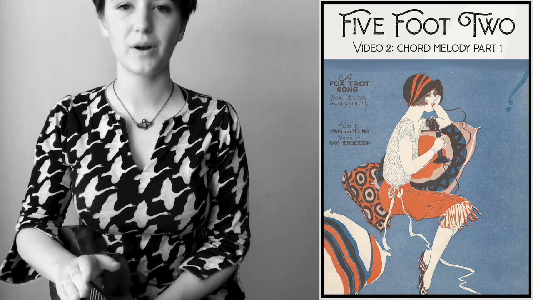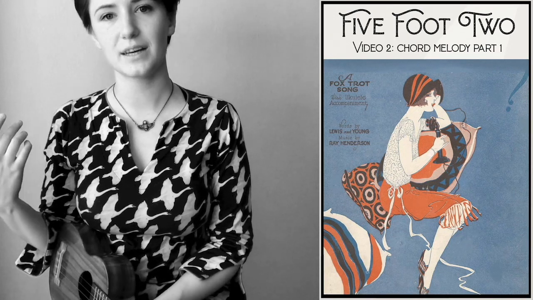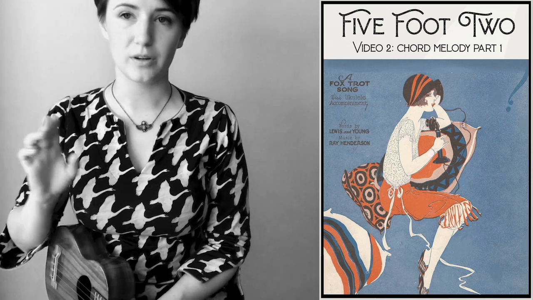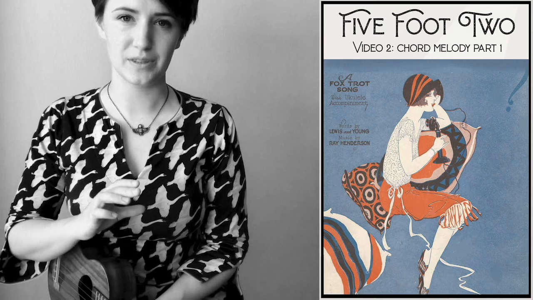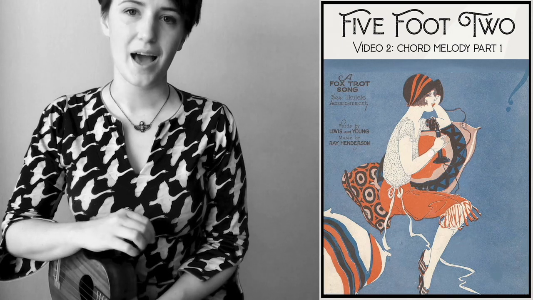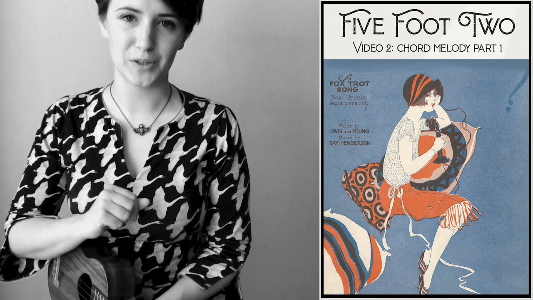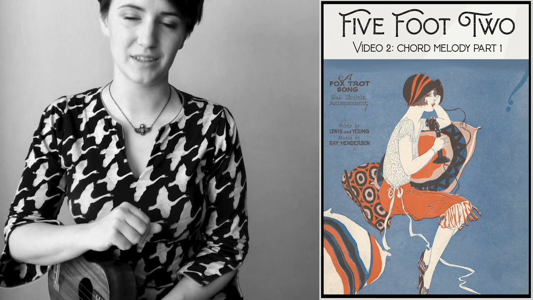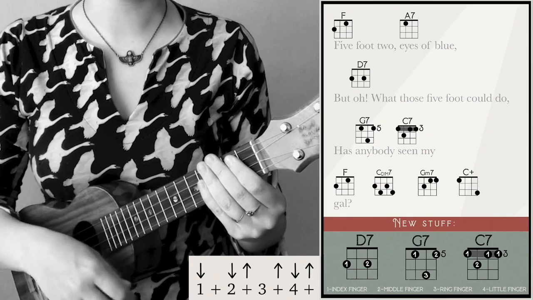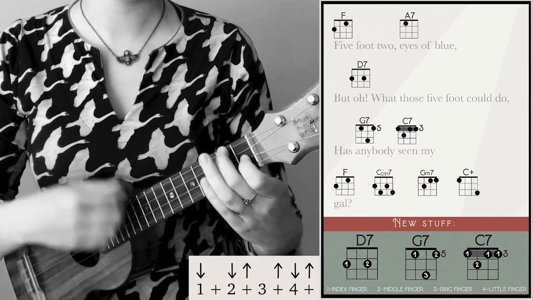Okay, we're gonna stop right here and leave the middle section of the chorus for later. We're gonna just play through the chord progression we learned up to this point, and then I'll also immediately show you the chord melody for this section, and then we're gonna do the middle separately. 1, 2, 3, 4.